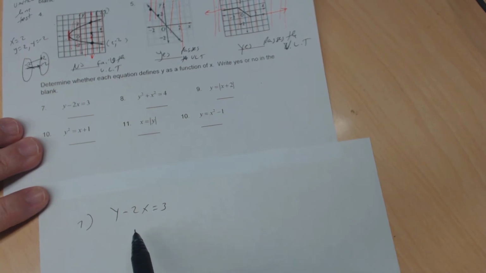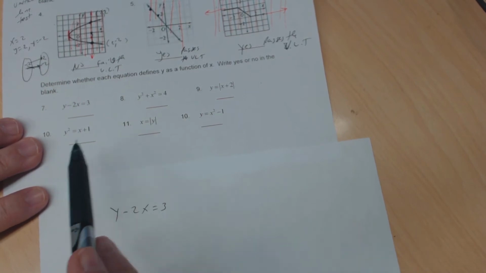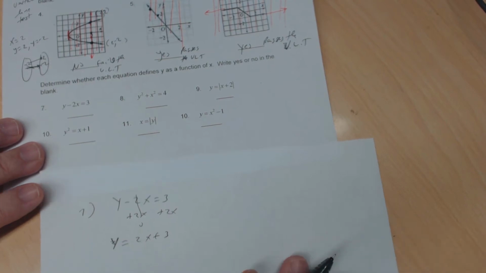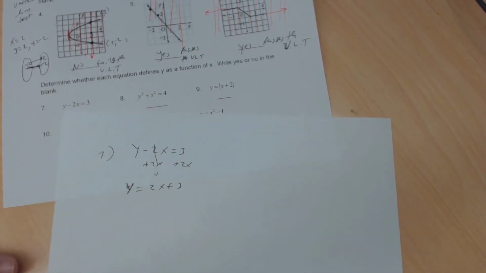Now, for students, when determining if an equation represents a function, they sometimes want to get y by itself, which is a good idea. So if you get y by itself, you're going to add 2x to both sides. And so when you do that, you get y equals 2x plus 3. Okay? Now, from here, you can go two separate directions. You had experience graphing this from previous courses and even from this course. So this graph here, y equals 2x plus 3, you have to recognize that this is a linear function.